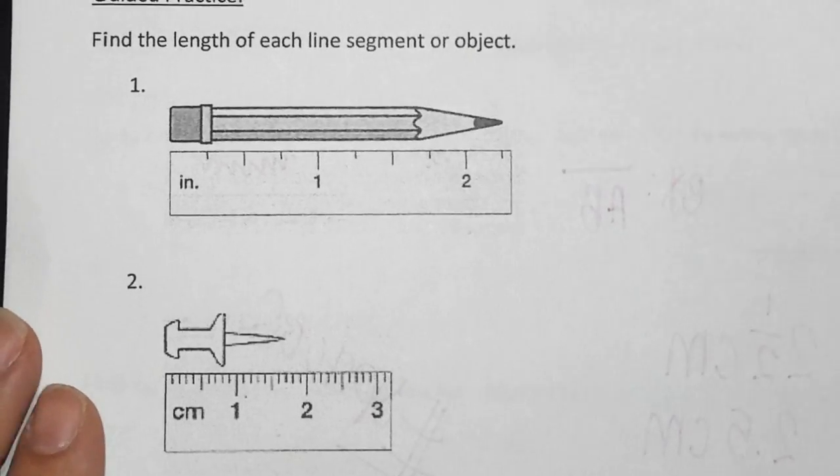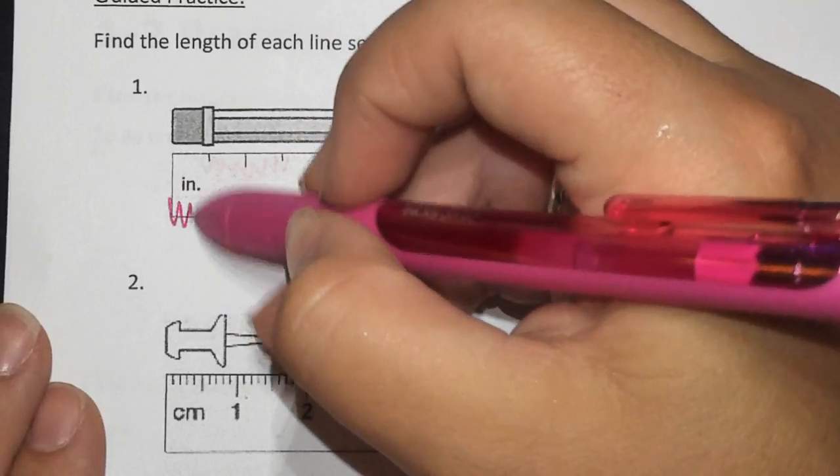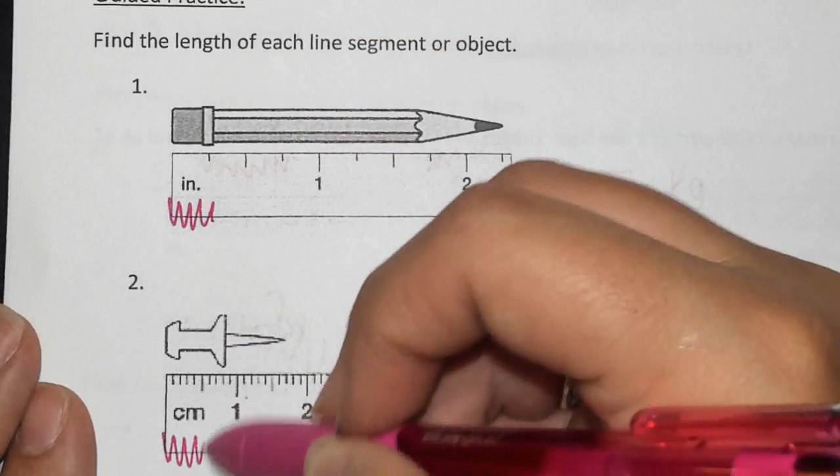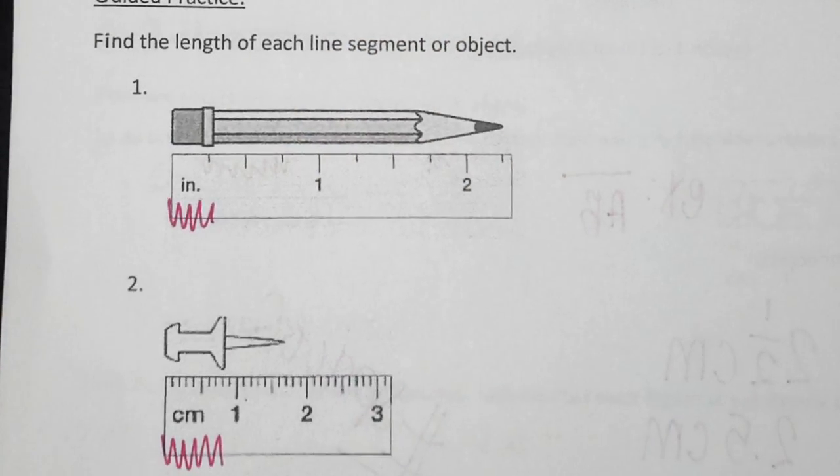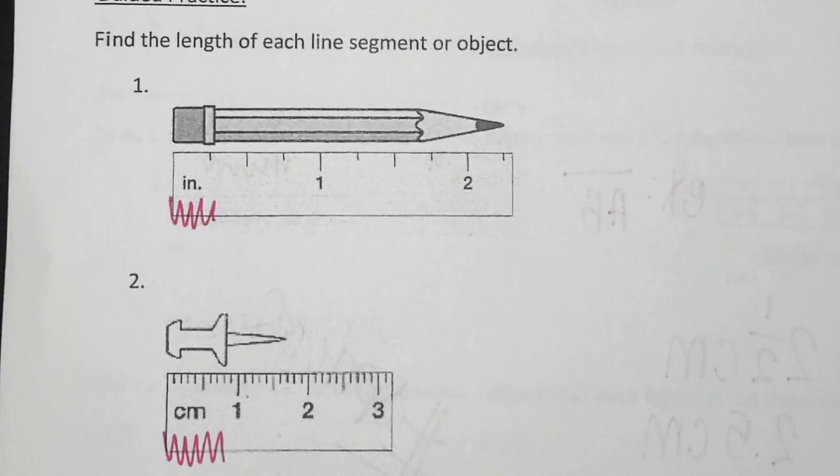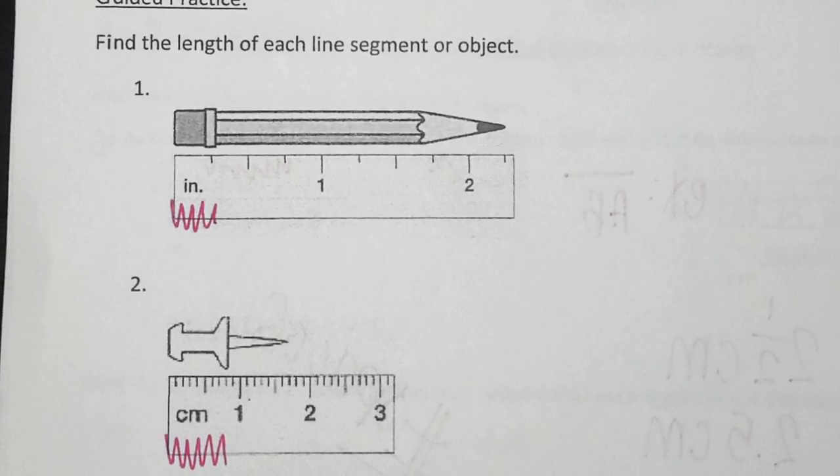The next page. I want you to try 1 and 2 on your own. Be very careful. 1 is inches. 1 is centimeters. Try 1 and 2. Is number 1 right?